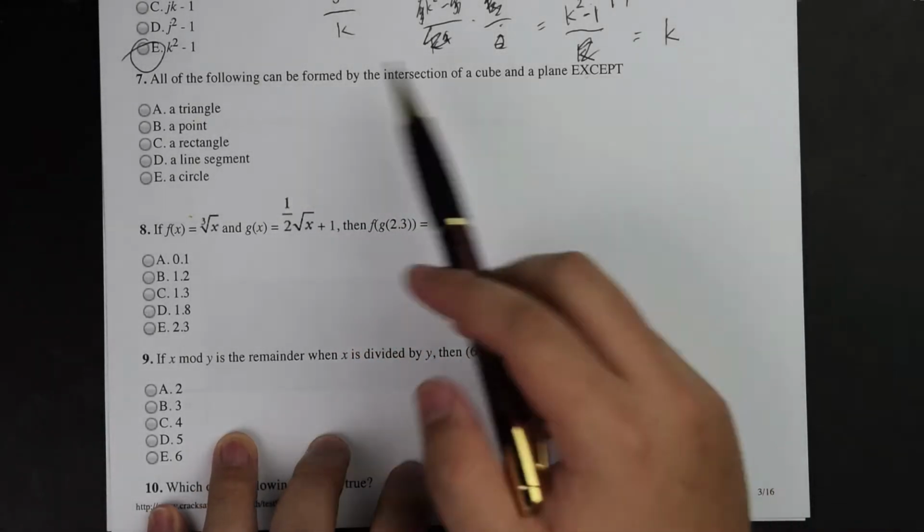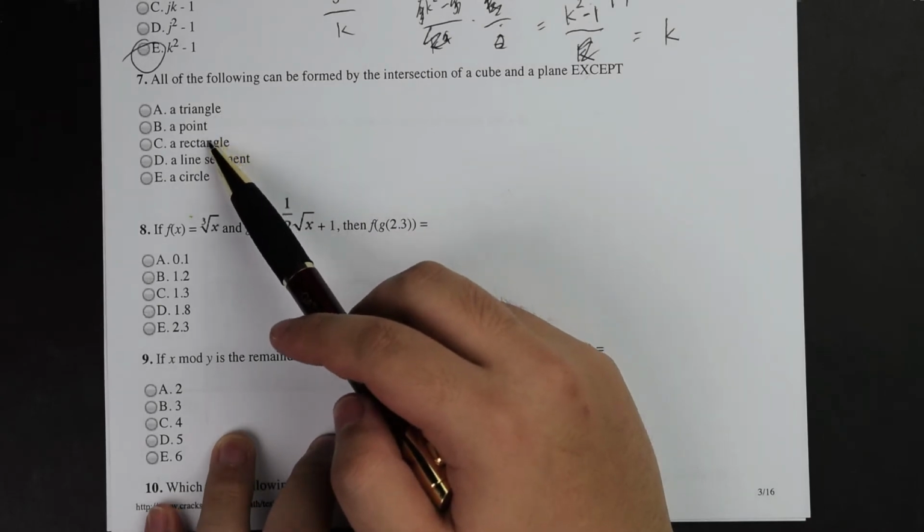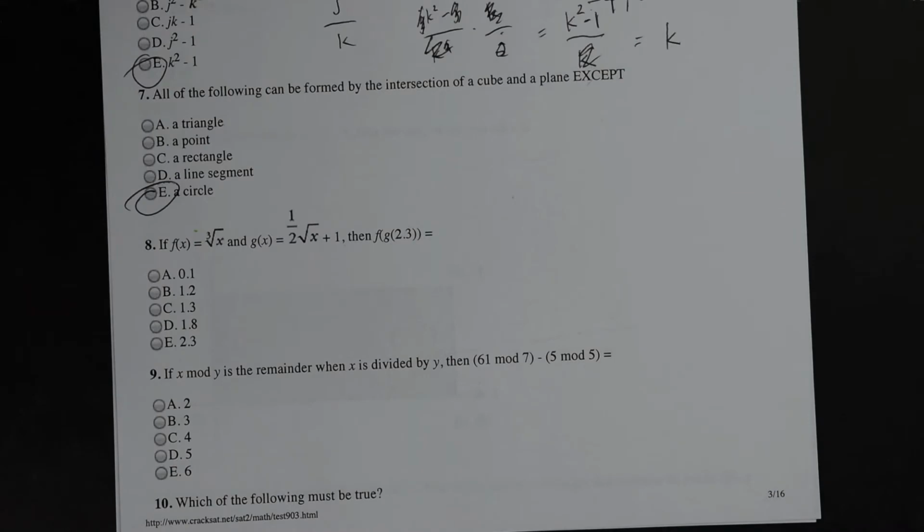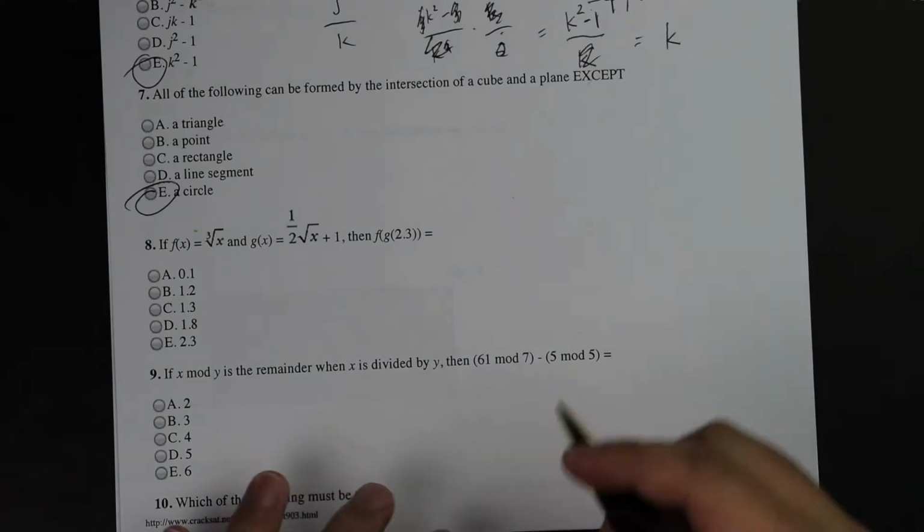For number 7, all the following can be an intersection of a cube and a plane except... Okay. Number 7, my final answer is E. And now I'm going to go ahead and explain to you how I was able to get to the answer.